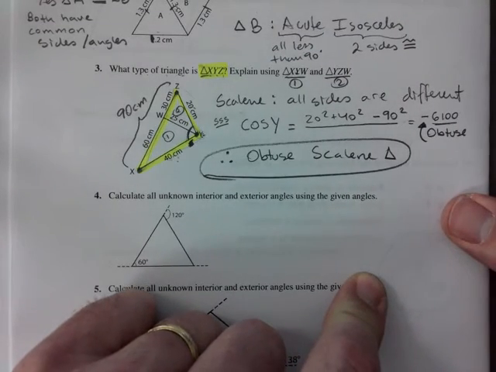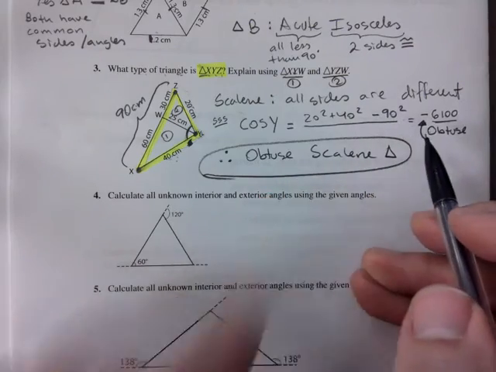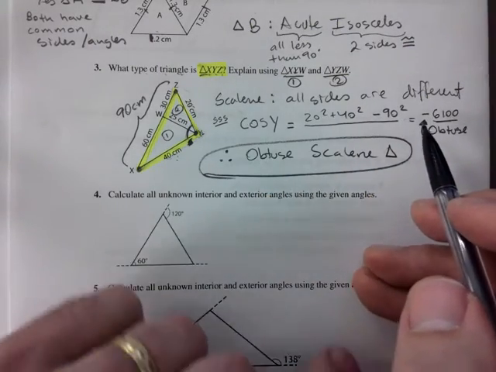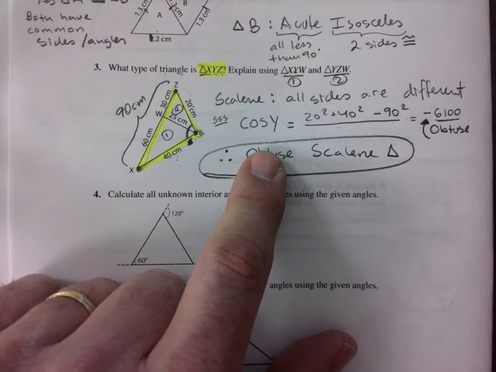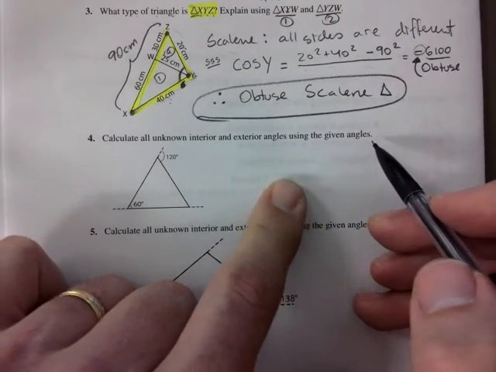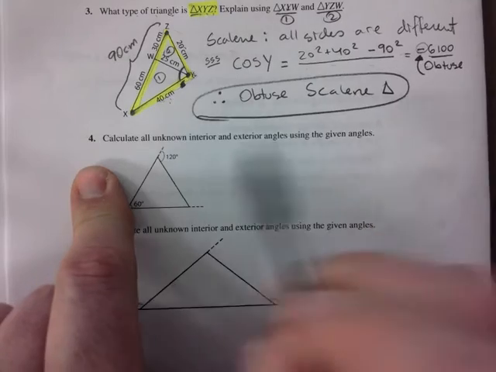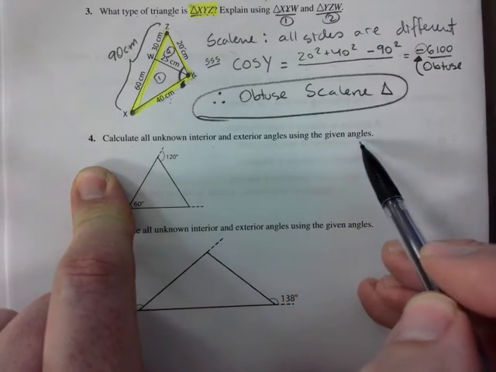Does that make sense? What we did there, I just started the formula for cosine law, right? My formula sheet is gone right now, but I didn't do the bottom or anything like that. I didn't do any inverse because of that negative. Next, here, calculate all unknown interior and exterior angles using the given angles.